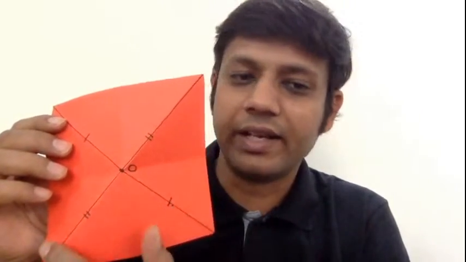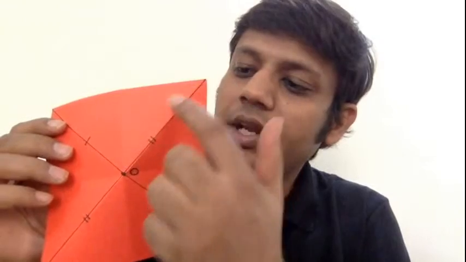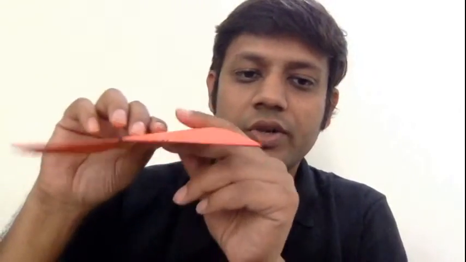Okay, so let me just go and do it. I'm going to take this paper and take one of these diagonals and fold the paper along that diagonal, right? So this is how I have folded it. You can see this fold here.